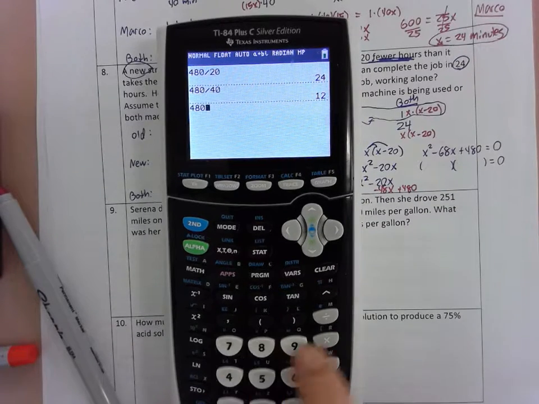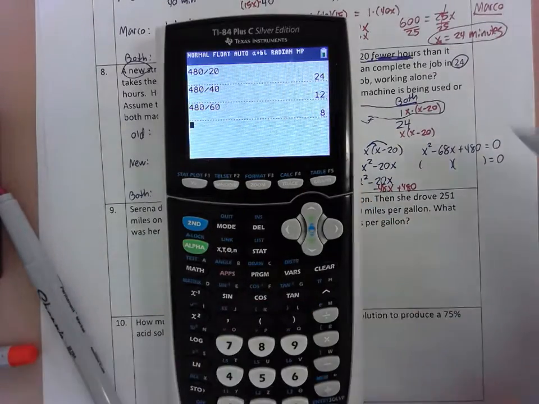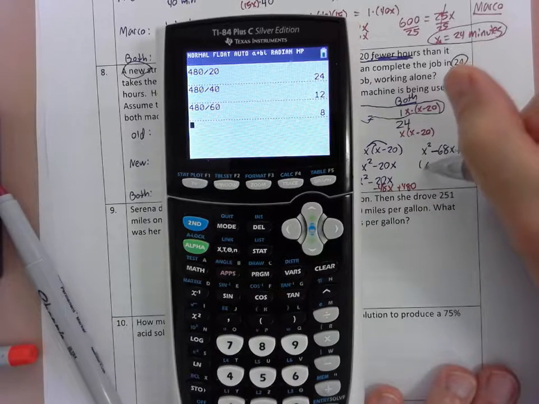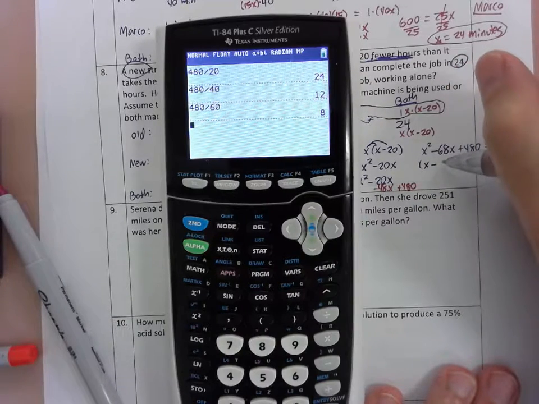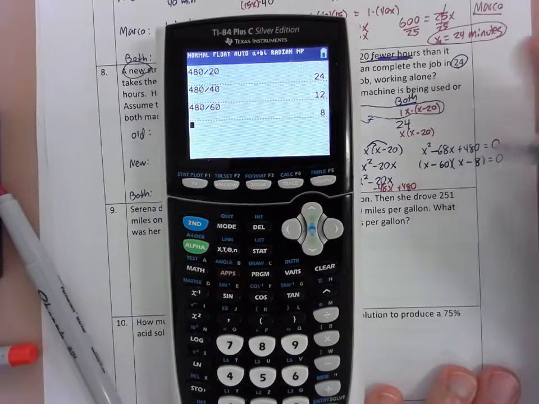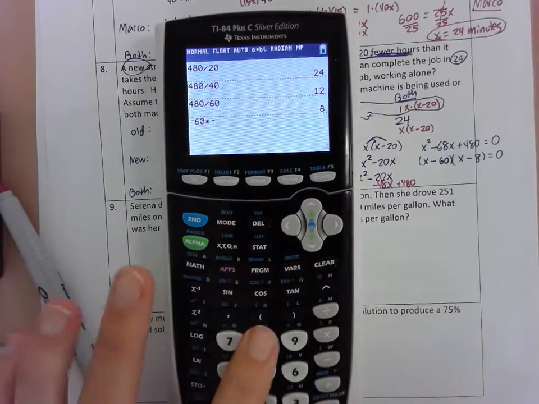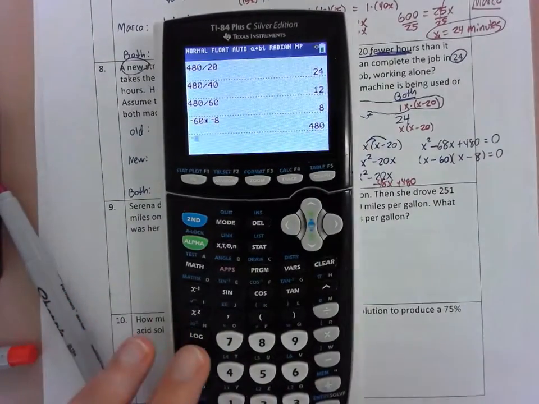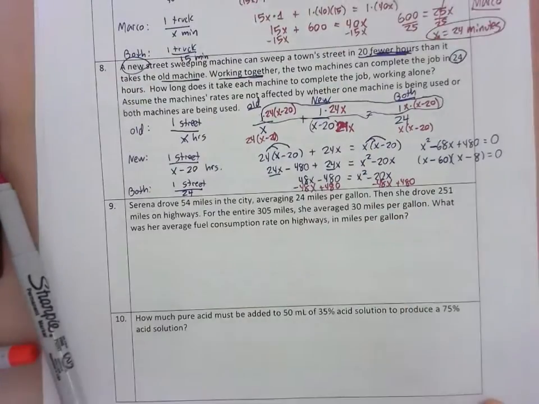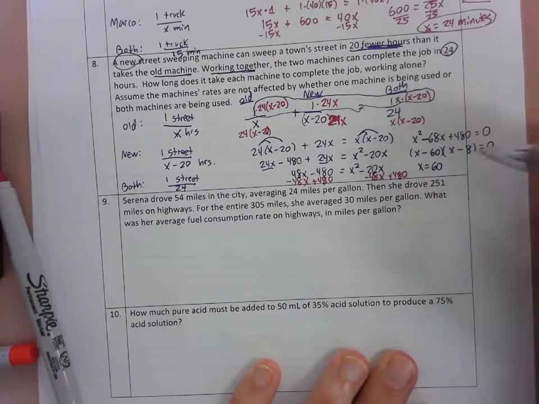Let's see, maybe 60. 60 and 8. So that works. This is a little trial and error, but since that's a minus, it's going to be x minus 60 and x minus 8 equals 0. So again, you can clarify negative 60 times negative 8 gives you 480, and negative 60 plus negative 8 is your negative 68. All right, so x would equal 60 and x equals 8.